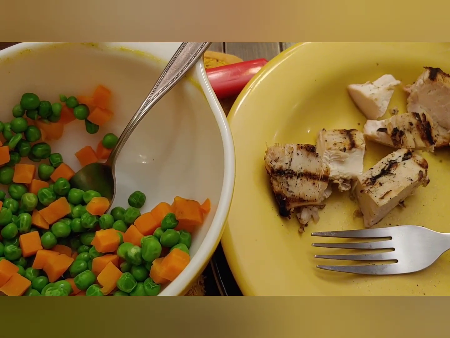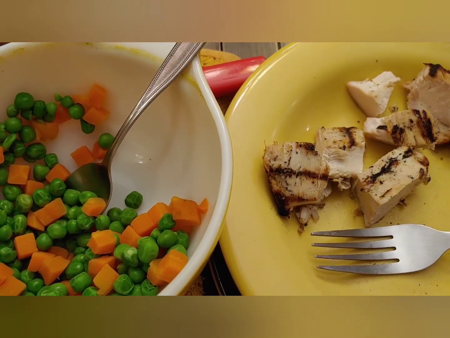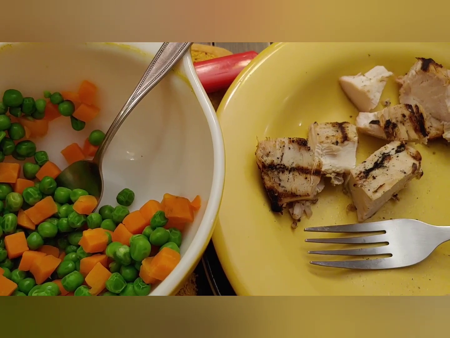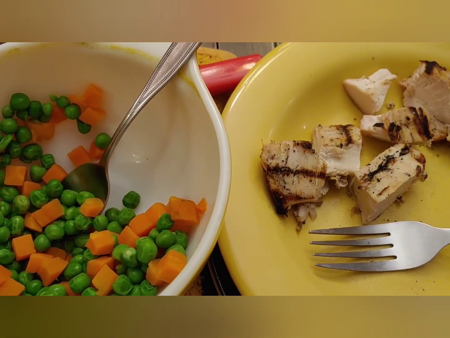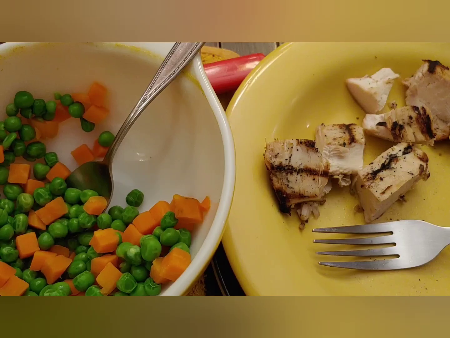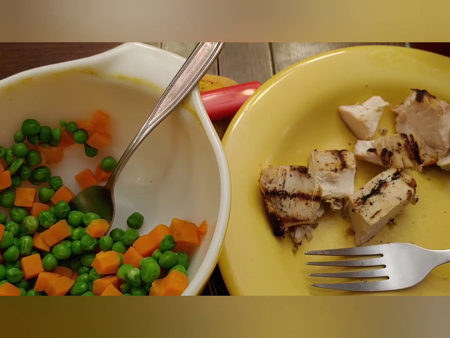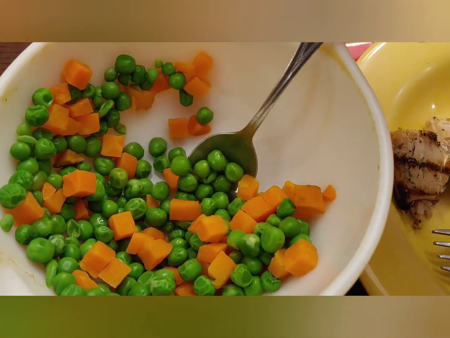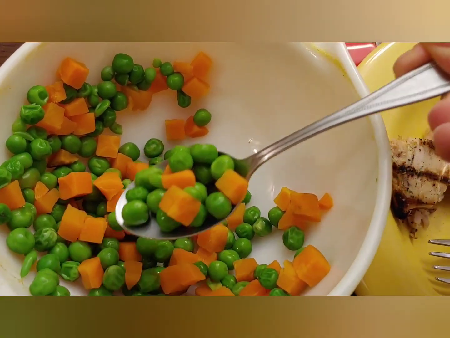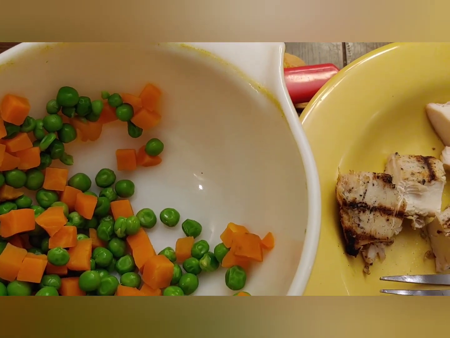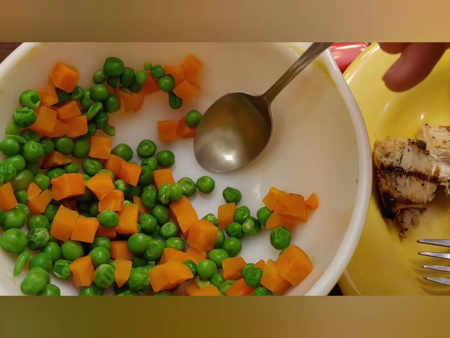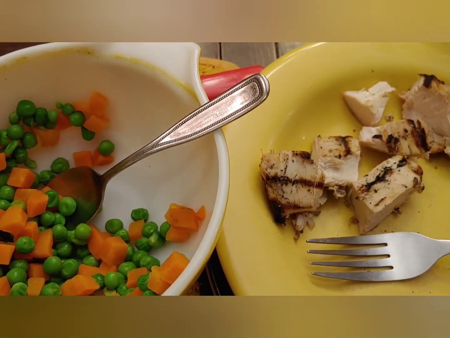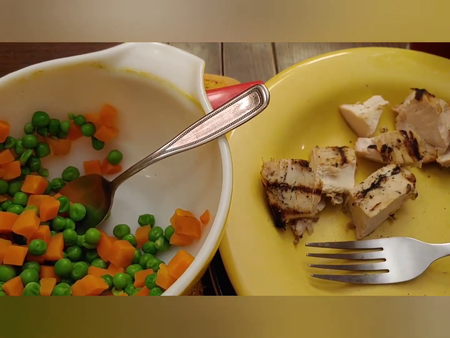Around 9:30 in the morning, I had a Premier Protein branded vanilla protein shake, 4 sunny side up eggs, and a ribeye steak. The sunny side up eggs and the ribeye steak were prepared by my mom, for which I am thankful.